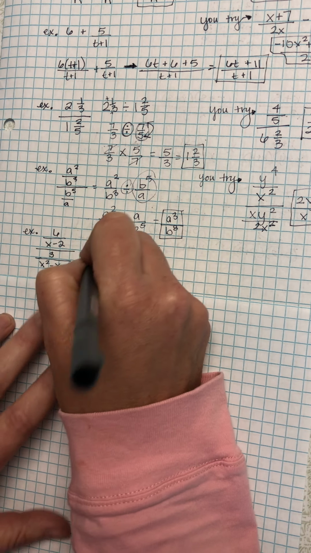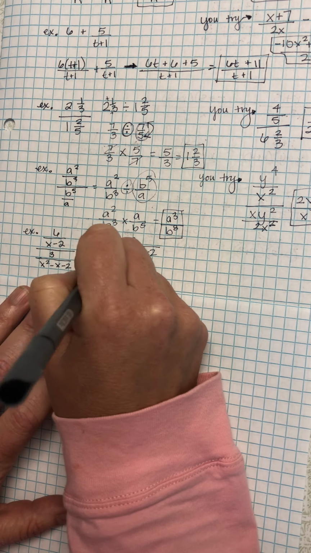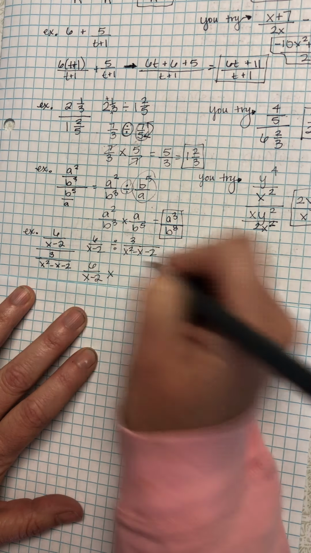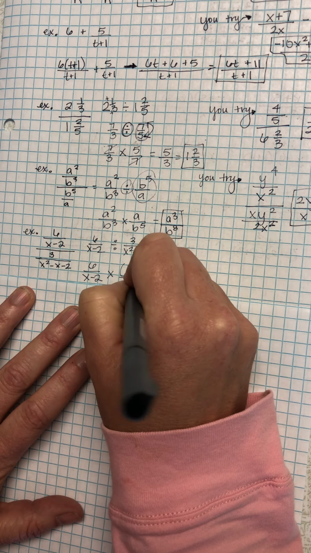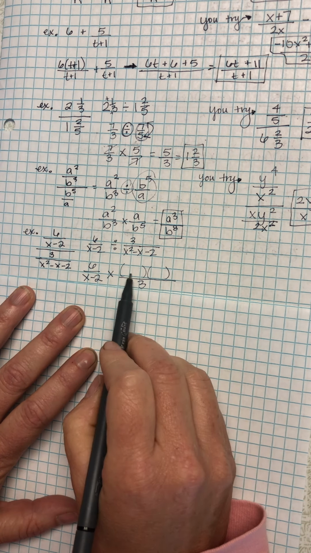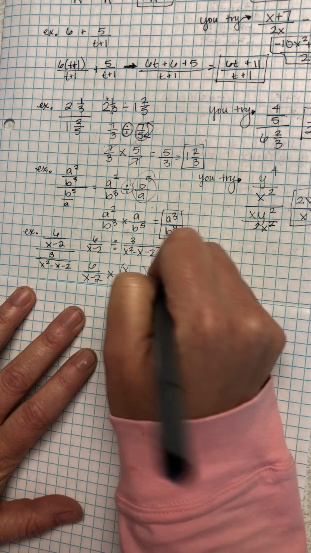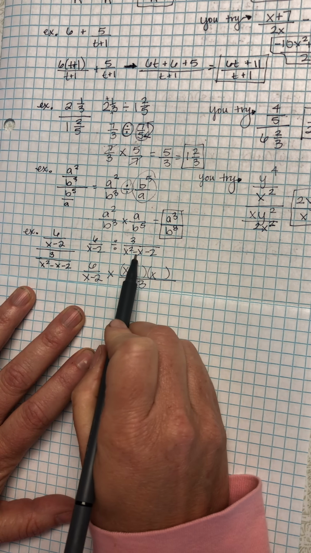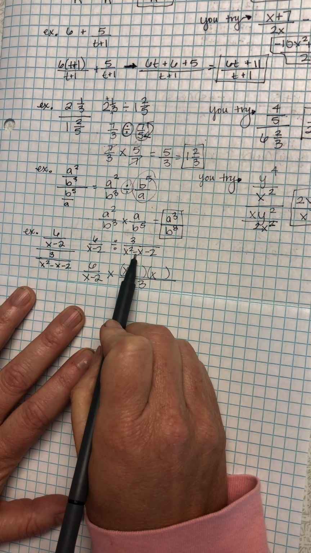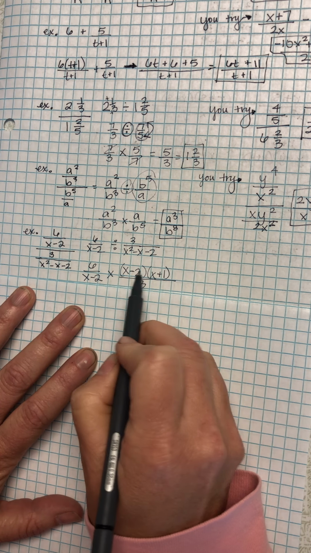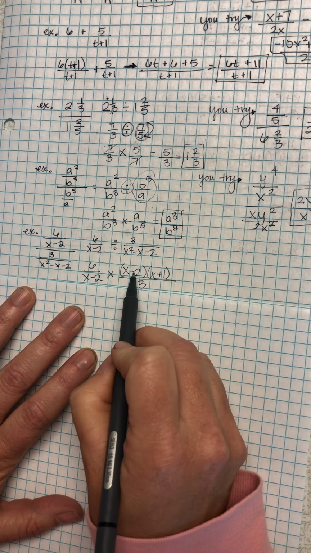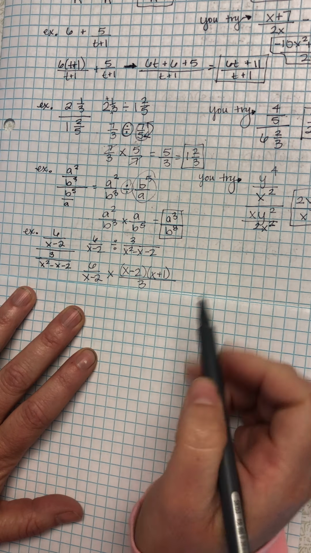So this first one's going to stay the same, 6 over x minus 2 times, and then on the top, I'm going to kind of do 2 steps in 1. I'm getting a negative 2 and a negative 1 when we combine. So that means I'm going to need a negative 2 and a positive 1, because when I multiply them, I get a negative, and when I add them, I still get a negative.